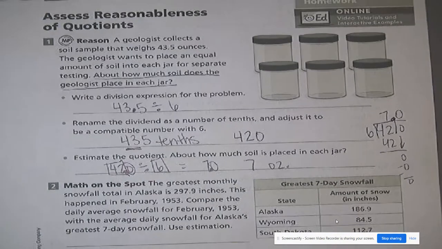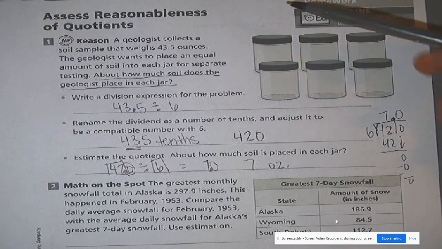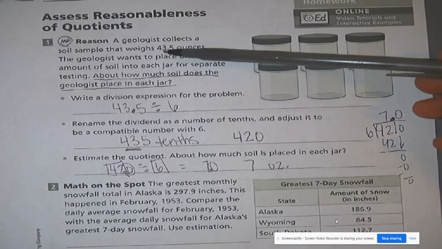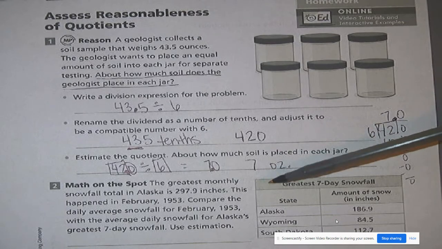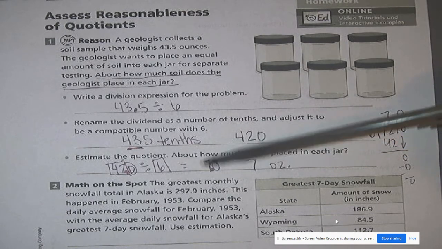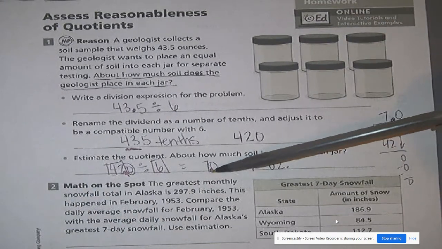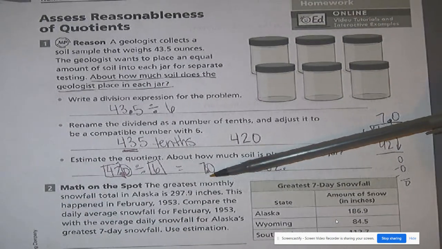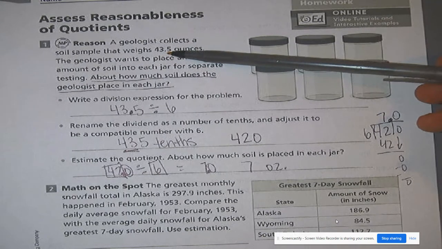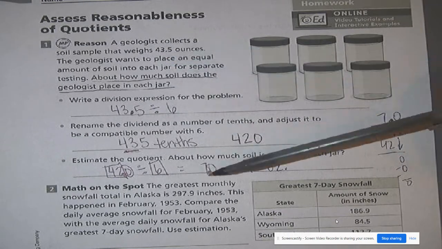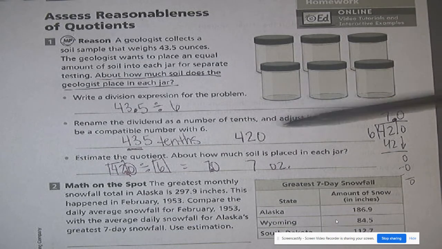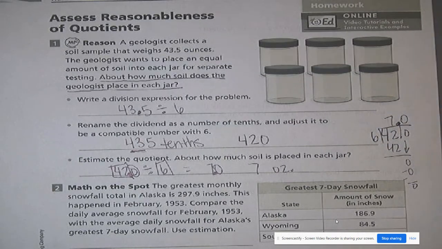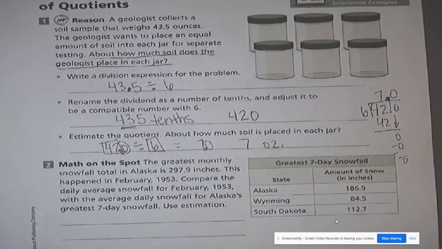Okay, now let's go see if that's a reasonable number. If I start with 43 ounces and I put them in 6 jars, is 7 pretty reasonable? It is. Well, what if I wouldn't have put that decimal there? 70 ounces. What if I would have said my answer 70 ounces? Well, we started with 43 ounces. If we're dividing it here, here, here, here, are we going to end up with more in a jar than what we started with? We're not. And so that's why we do reasonable numbers, or reasonableness.